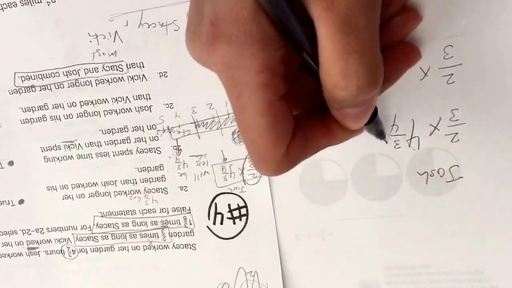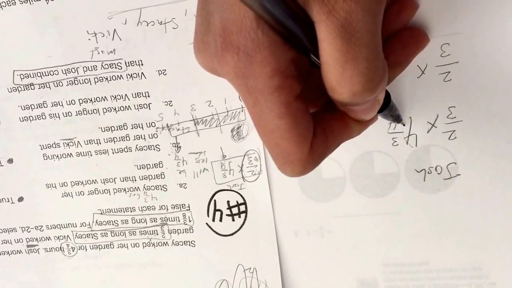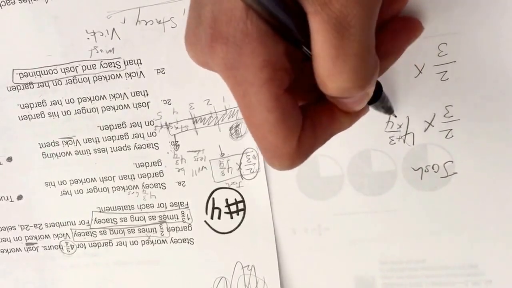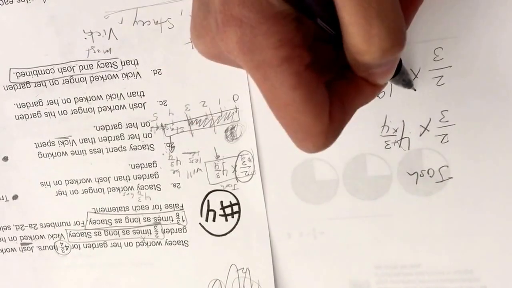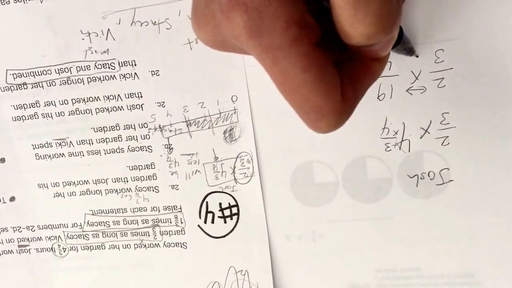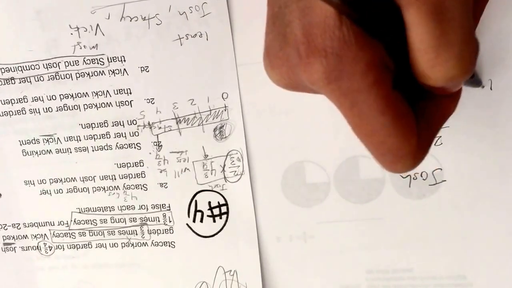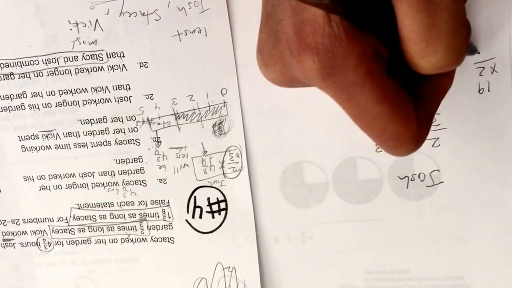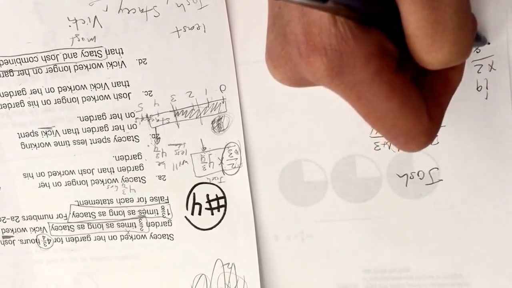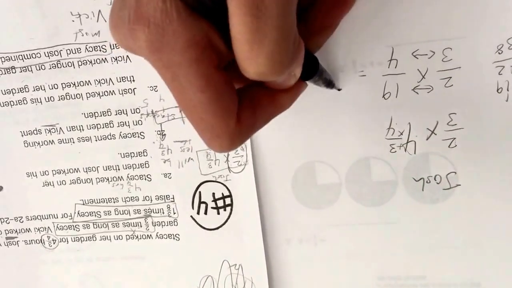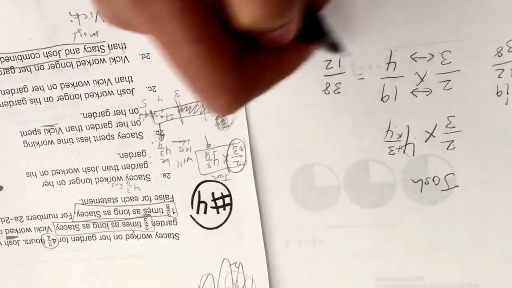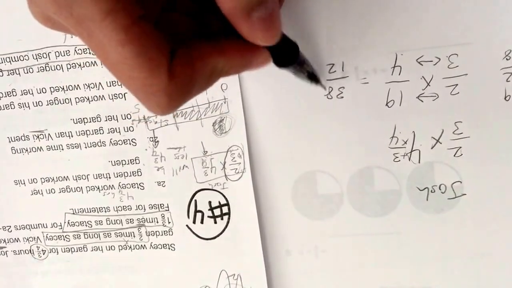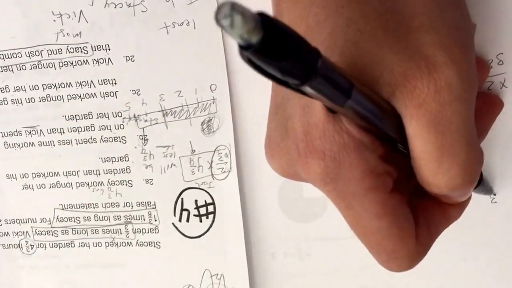2/3. We're going to change this to an improper fraction by doing 4 times 4 plus 3. 4 times 4 is 16 plus 3 is 19 over 4. Then we're going to multiply the numerators and the denominators. 19 times 2 is 38. 3 times 4, denominator times the denominator, is 12.